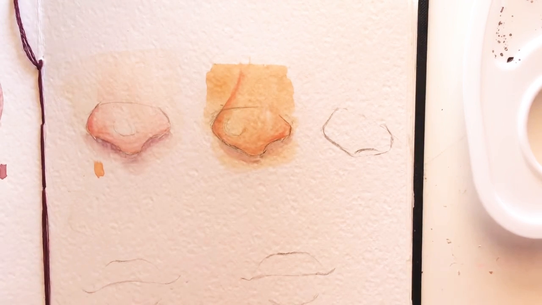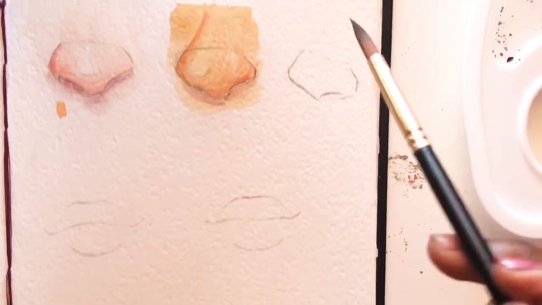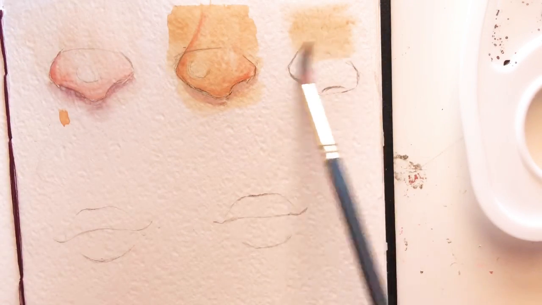There we have it for the mid skin tone. So now we're going to go ahead and paint the dark skin tone.